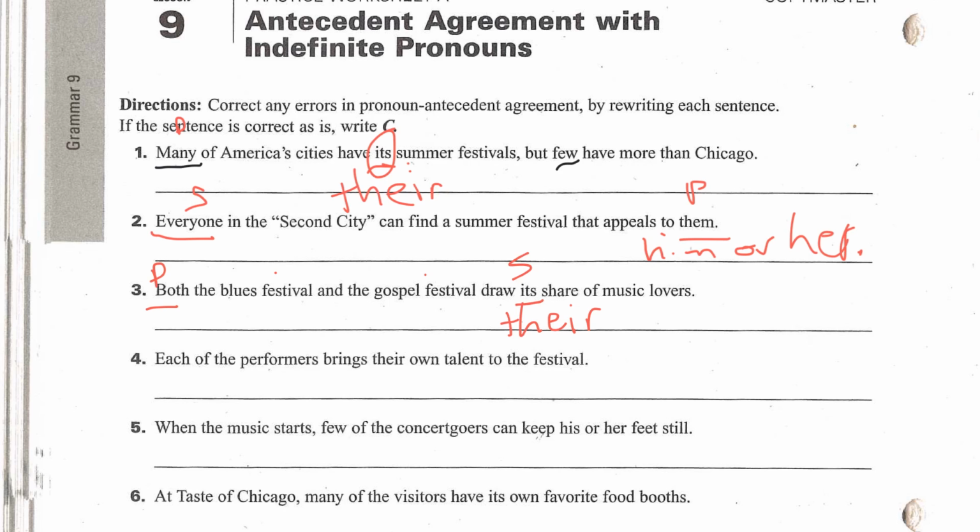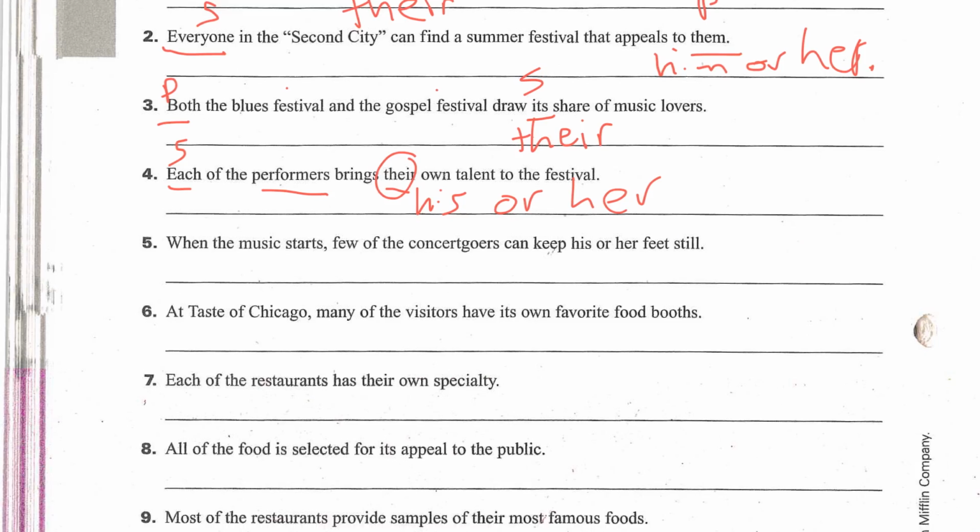Number 4. Each, which we know is singular, or either. It's singular. Each of the performers brings their own talent to the festival. Now I know it looks plural here, but we're saying each one of them. So instead of their, we're going to say his or her. So far I haven't seen any correct.